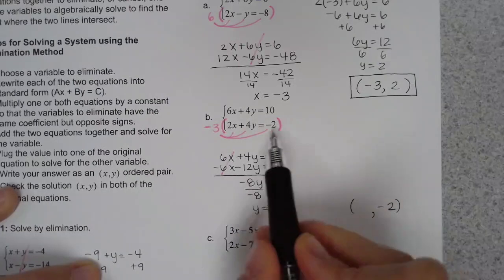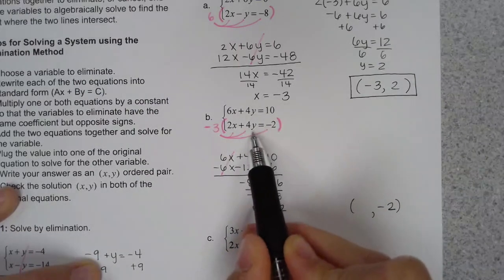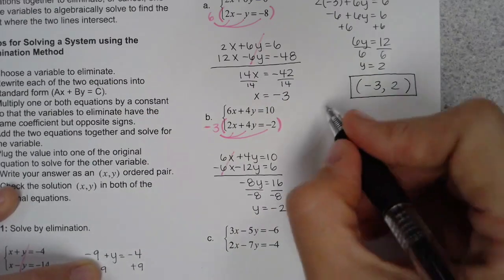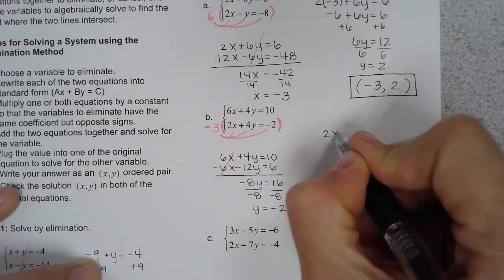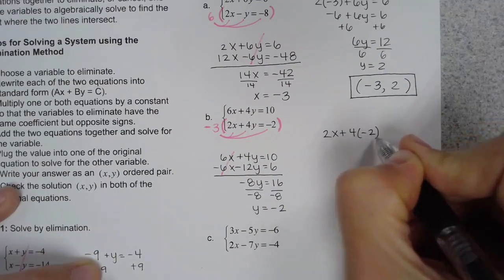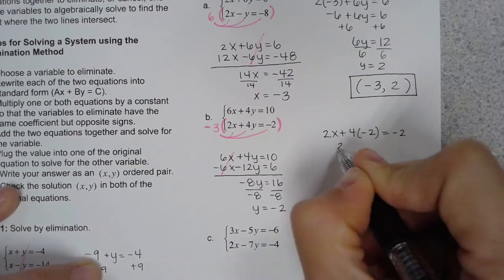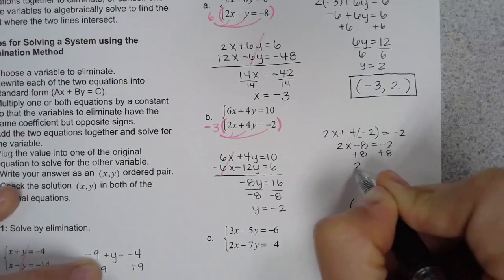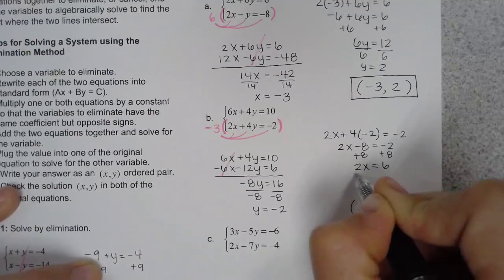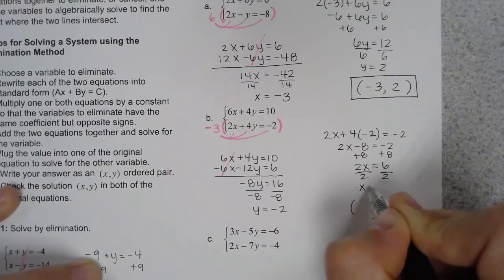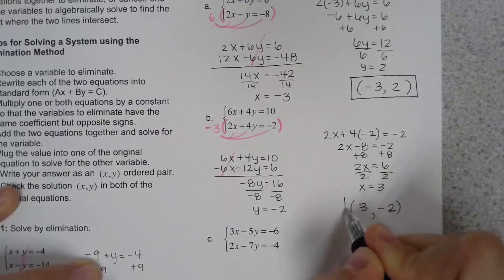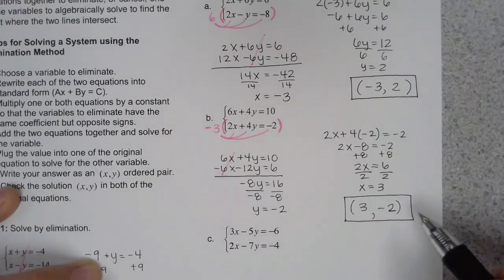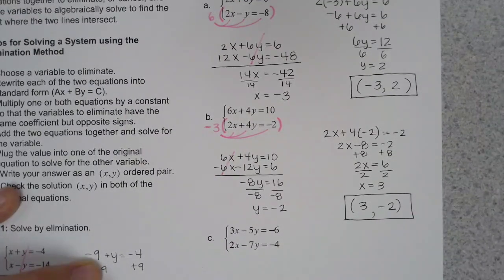So now you're going to come back up, and you can either plug it in here for this y, or you can plug it in here for this y. Either way will give you the right answer to the question. It doesn't matter which one you work with. I'll plug this one into the second one. So 2x plus 4 times the -2 that you just got as the answer for your y. 2x minus 8 equals -2. And then you'll just go through and finish solving for x. So 2x equals 6. And so that'll give you x equals positive 3. And so if you were to graph the lines, this point right here, positive 3, -2, would be the point where those two lines cross.